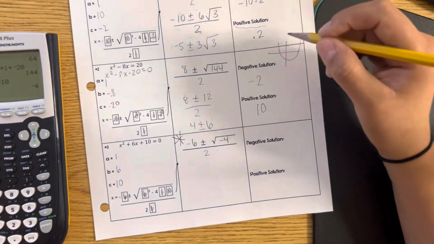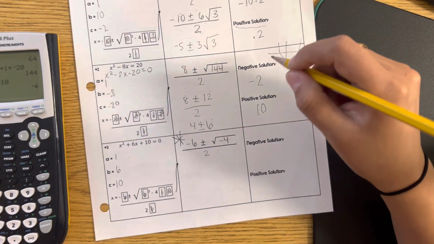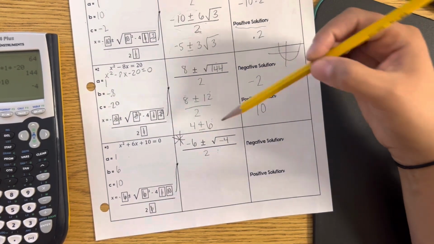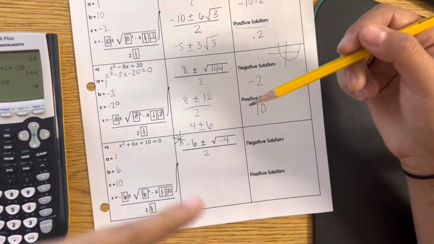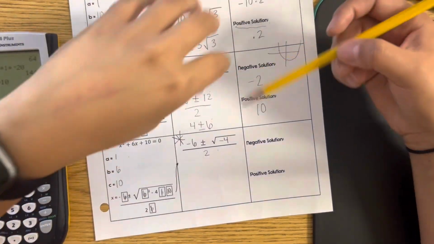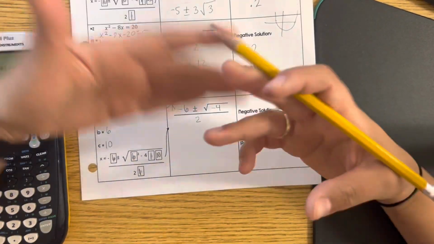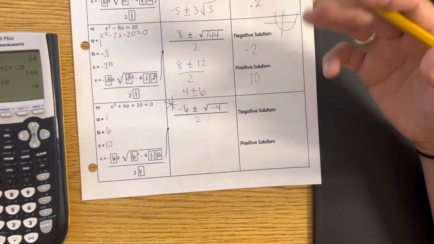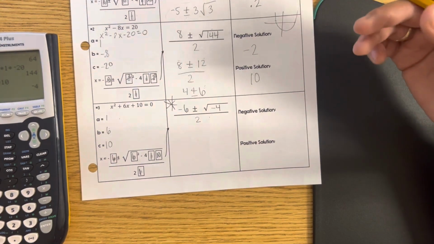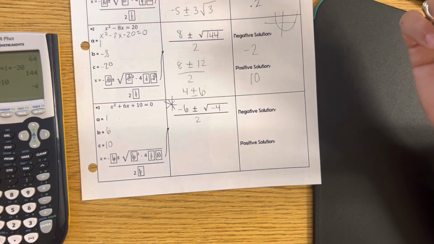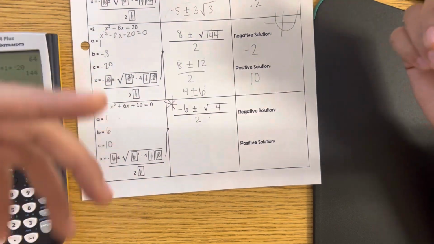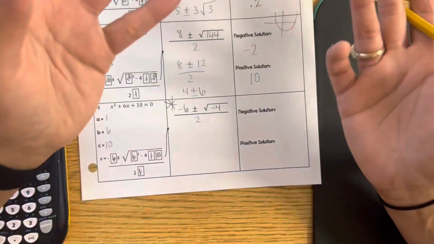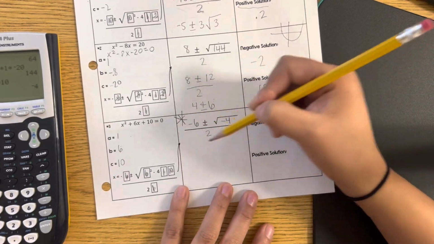It won't happen on your assignment, but this is an example of a special kind. It is not possible to take the square root of a negative number, because no number times itself is going to get negative 4. Now, you might think, well, what about negative 2 times negative 2? Think about it. Negative 2 times negative 2 is positive 4. So, it's not possible. And you can't do negative 2 times positive 2 because they have to be the same. So, it is not possible to simplify this.